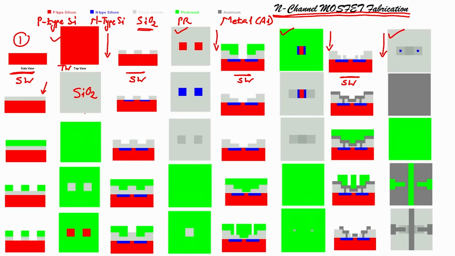Next step is we have spin coated photoresist. Next step is we have performed photolithography and created a window. That means we have etched the photoresist from these two window areas.